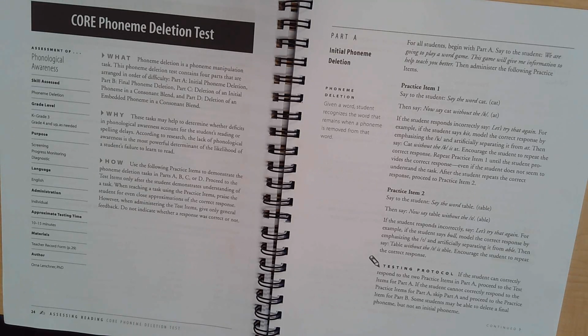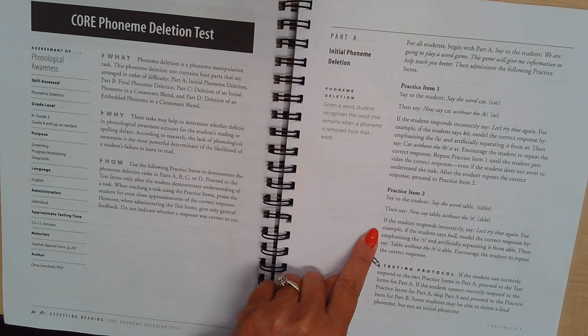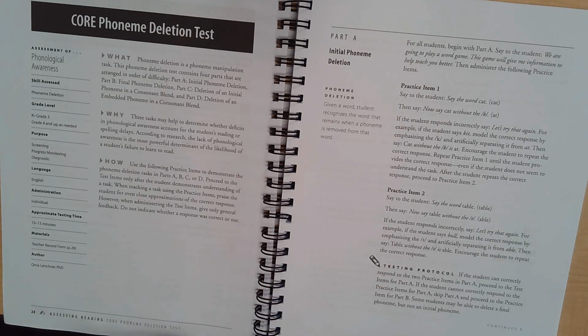And you're going to say the word table. The student should respond table. And then you're going to now say table without the t. The student should respond able. But again, if the student does not give the correct response, there's directions here on how to artificially separate the onset and rhyme and encourage the student to give the correct response.